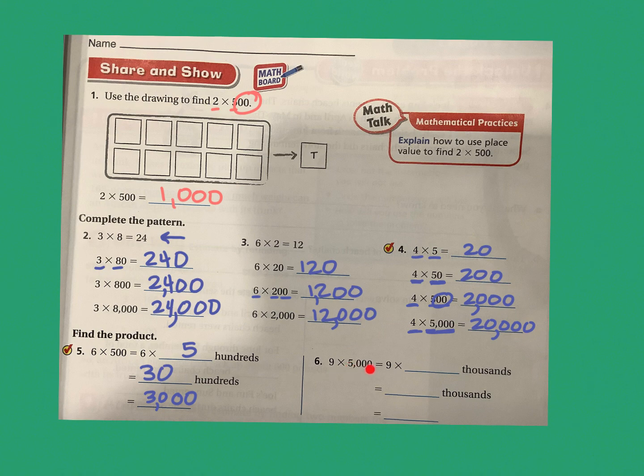9 times 5,000, we're going to turn that 5,000 into words. This is 9 times 5,000. 9 times 5 is 45, and we have the 1,000, 45,000, 45,000 is your answer there. Hopefully that's making sense to you. If you're needing more practice with that, we can do that in the classroom.